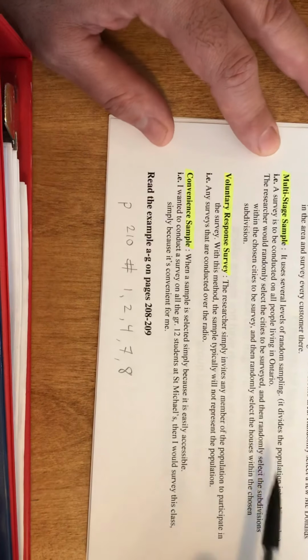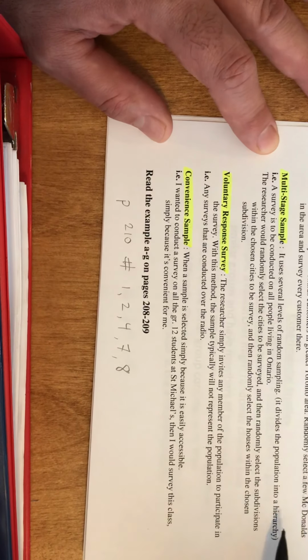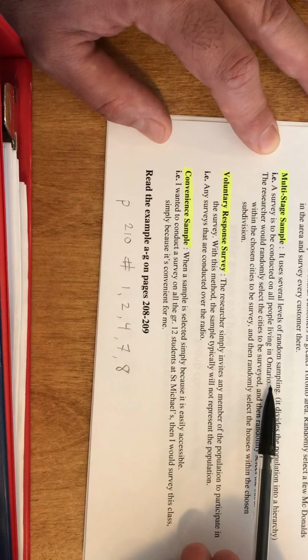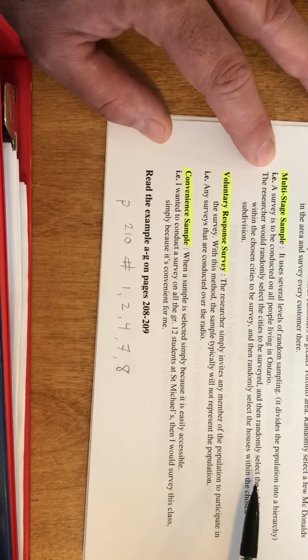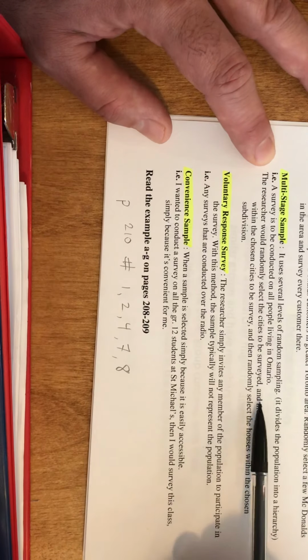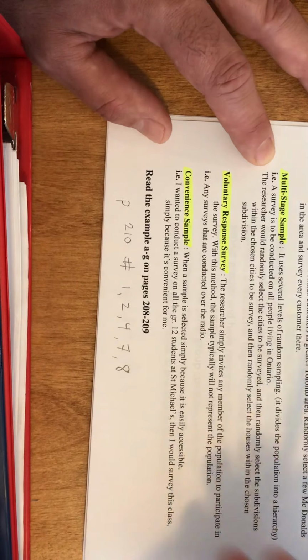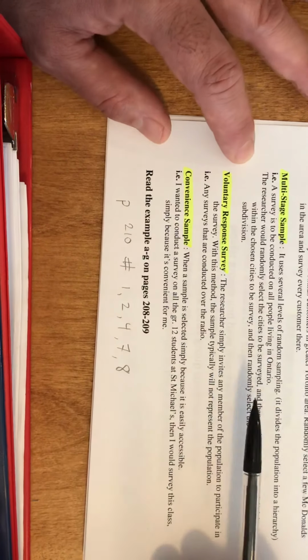Multi-stage, so you use several levels of random sampling. If the population was everybody in Ontario, the researcher would randomly select cities, randomly select subdivisions, and then randomly select houses within that subdivision. So it's multi-stage.